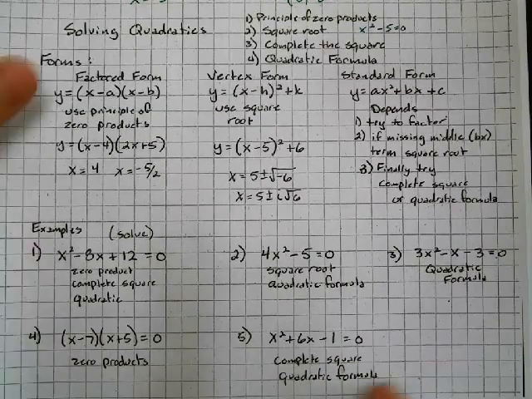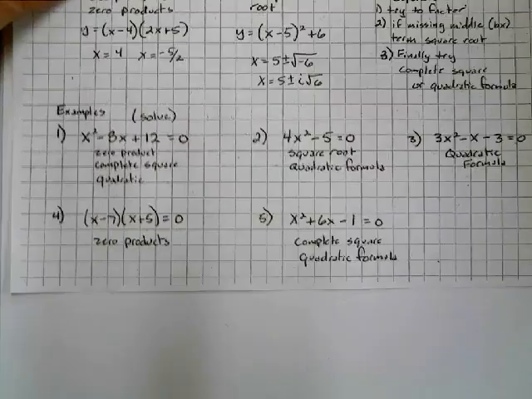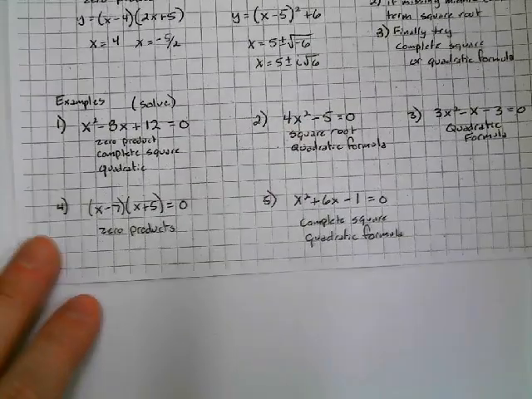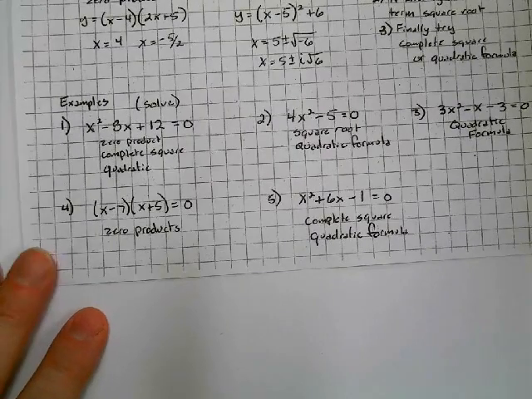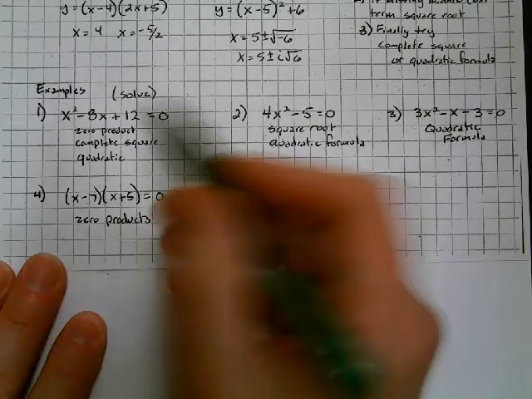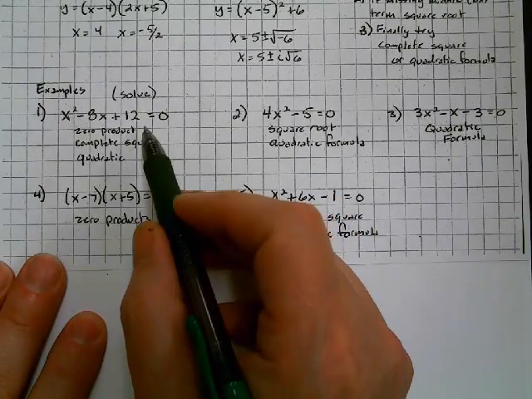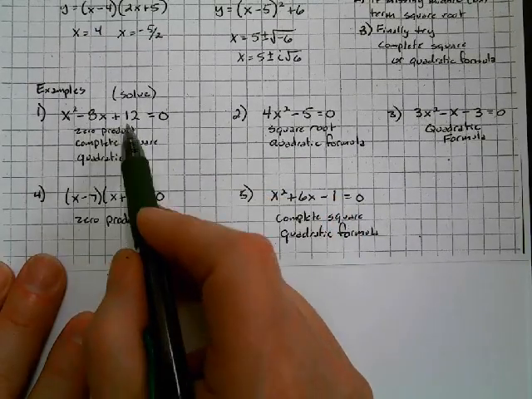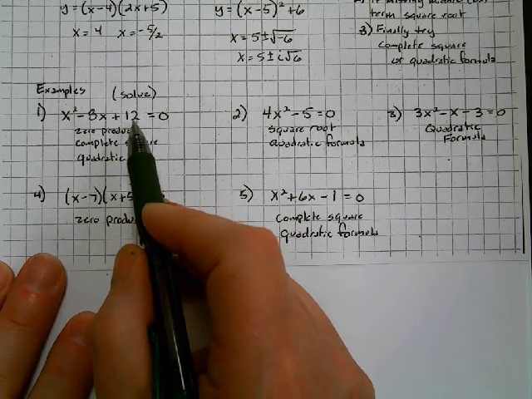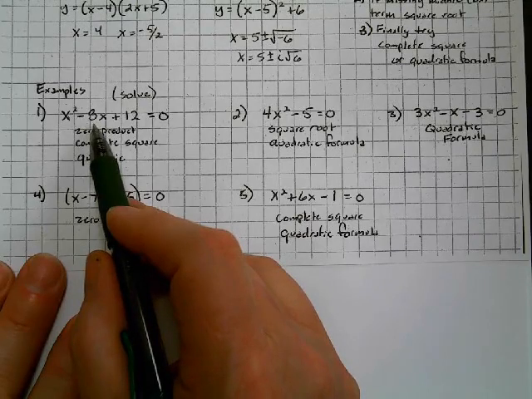Okay, example number 1 here. It says to solve, which means that we're looking for the x-intercepts. So this problem here, it does factor. What multiplies to give you 12, adds to give you -8? That would be -2, -6.